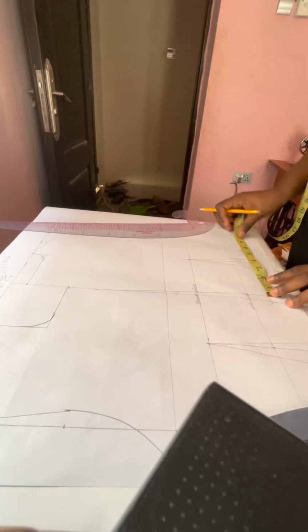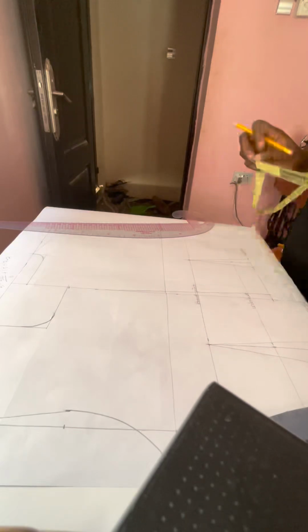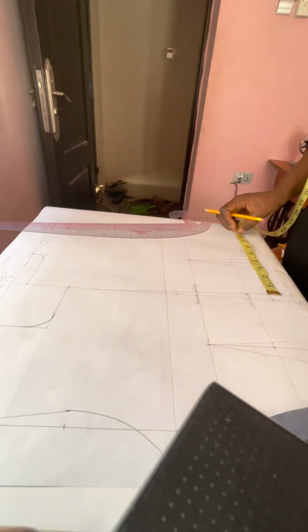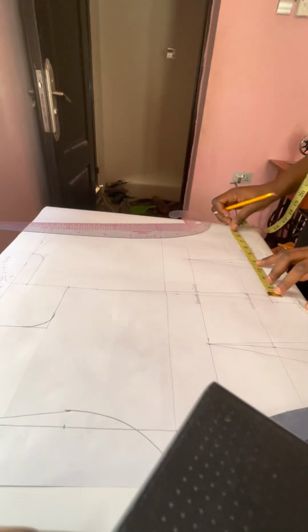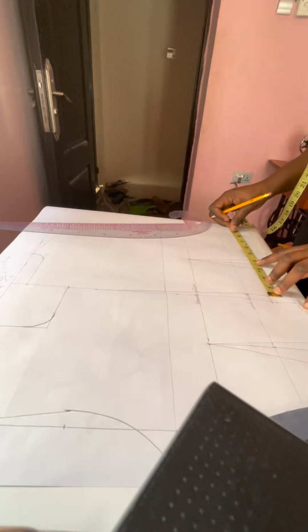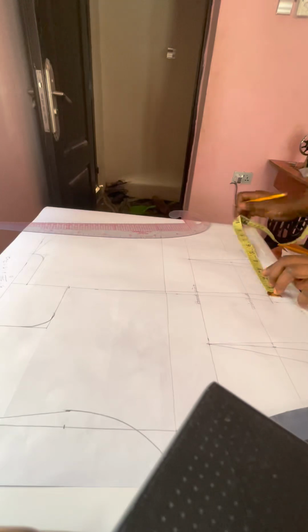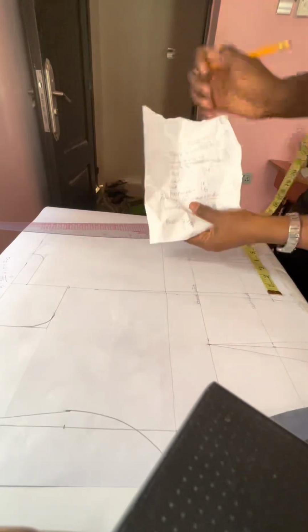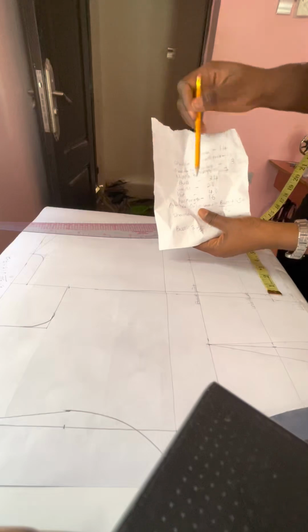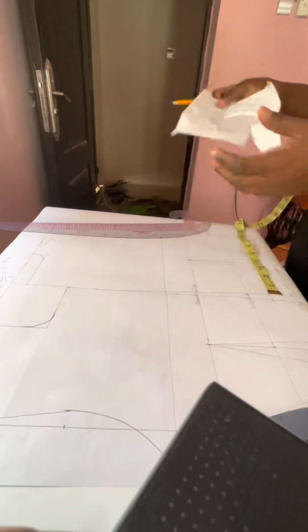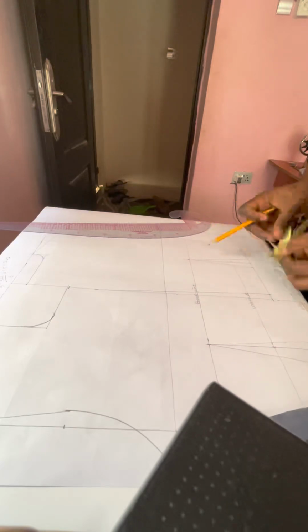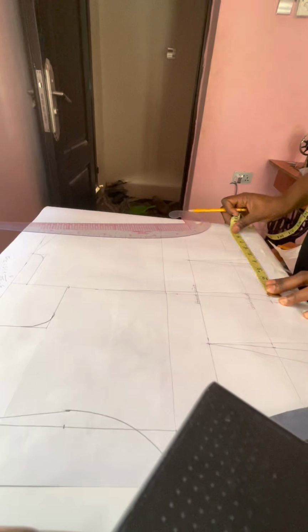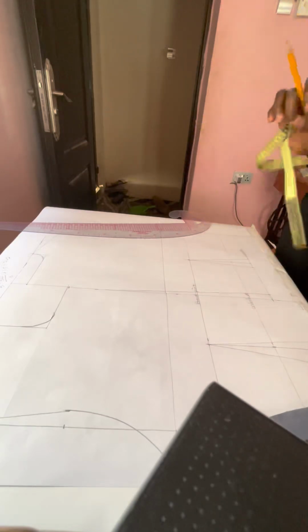So the next thing I will do now is to measure my 7 inches. My waist is 7. So now this will not be enough. I'll have to add to it. 7 plus 1 is 8. The waist is 28. 28 divided by 4 is going to give us 7. 7 plus the 1 inch dart that I put here, that is 8. So let's measure it. From here to here is 8. It's correct. So my waist is correct.